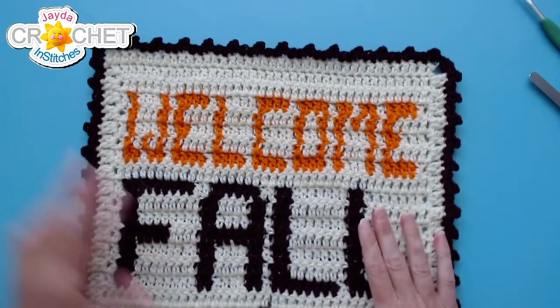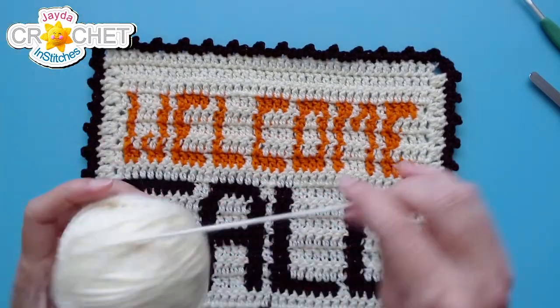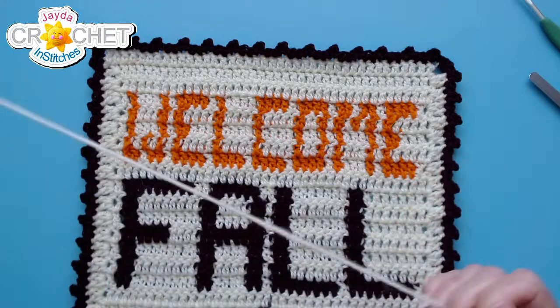All right, let's get those tabs ready to go. I'm going to grab my original color, which is my nice white color.